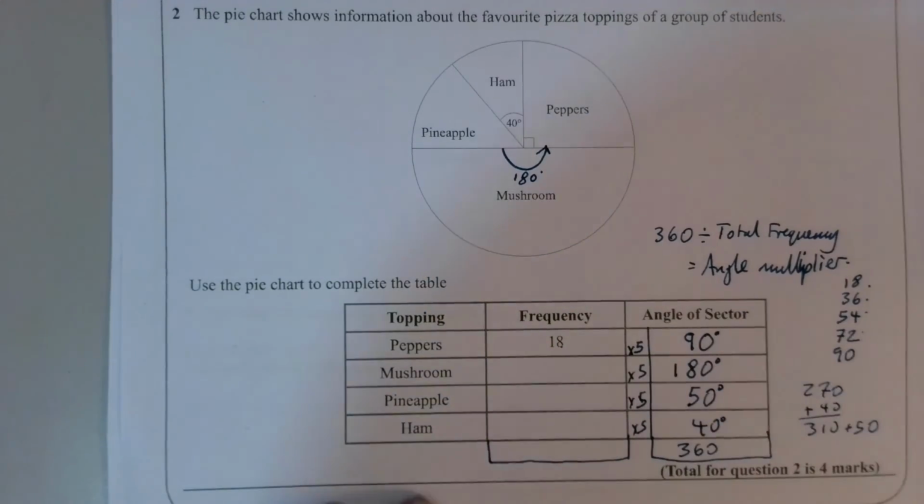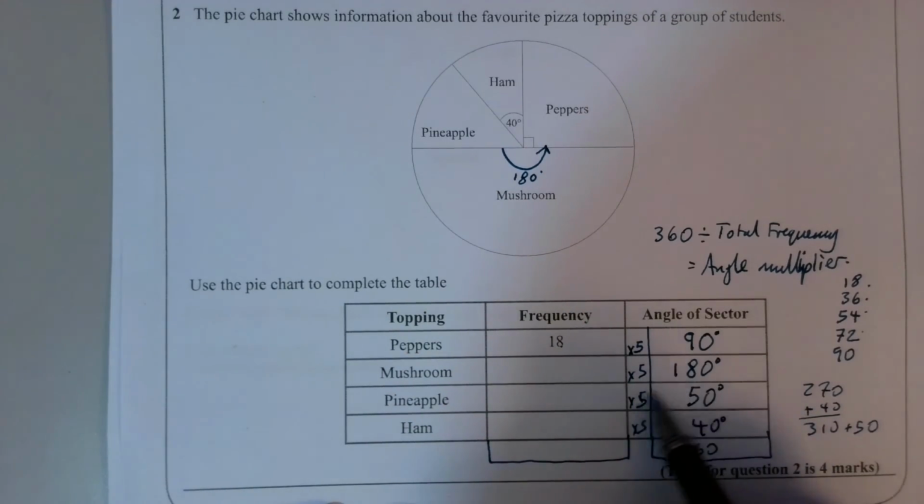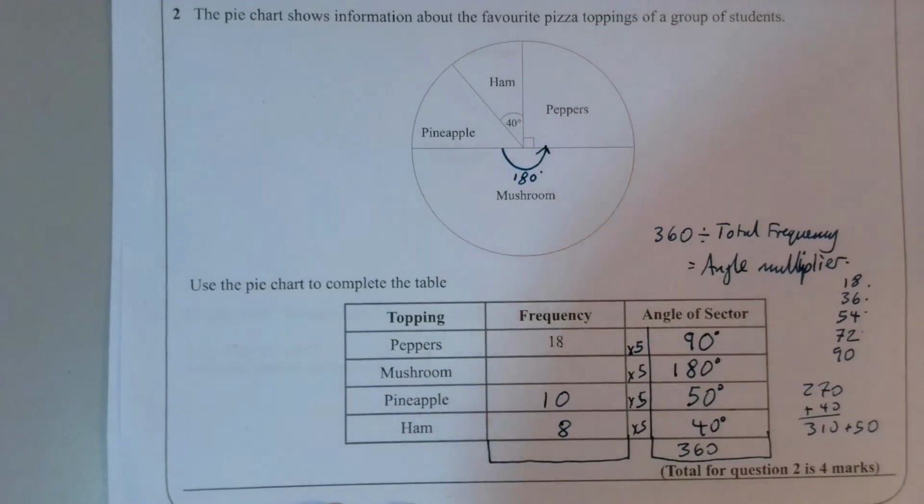So I know that the pineapple angle must be that. Now, if everything's been times by 5 to get there, I need to divide by 5 to find out what that frequency was. 8 times 5 is 40, 10 times 5 is 50.